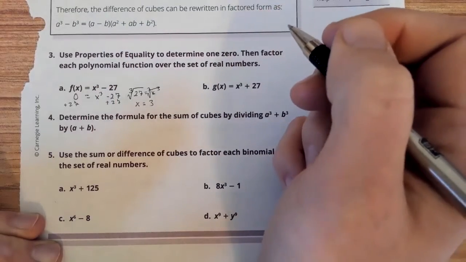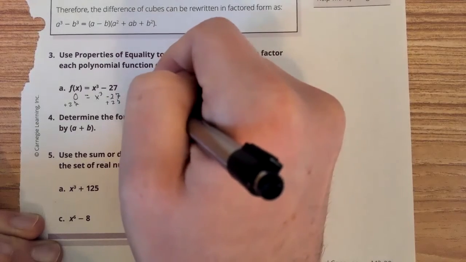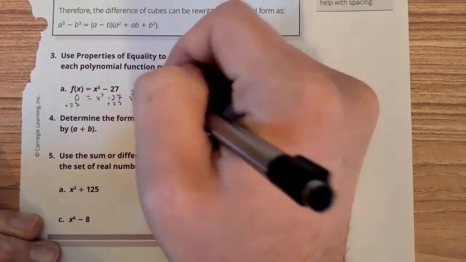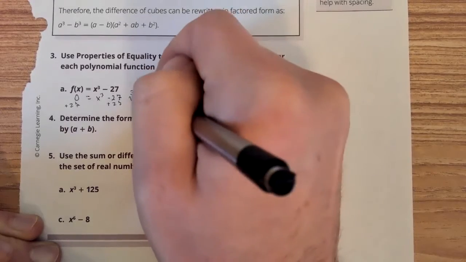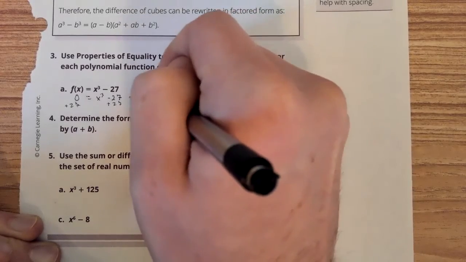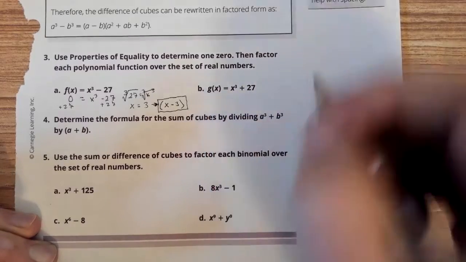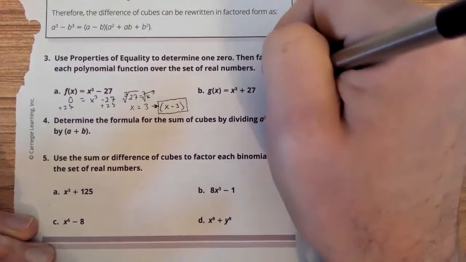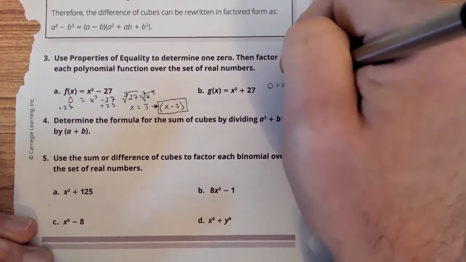If we know that x is equal to 3, we have a factor here. If x is equal to 3, one of the factors is x minus 3. All right, fantastic. This one, pretty much the same idea. 0 equals x cubed plus 27.